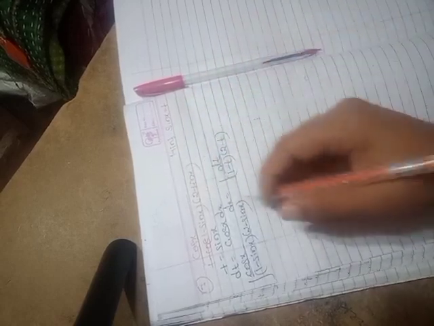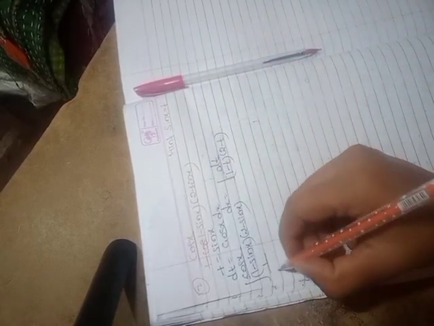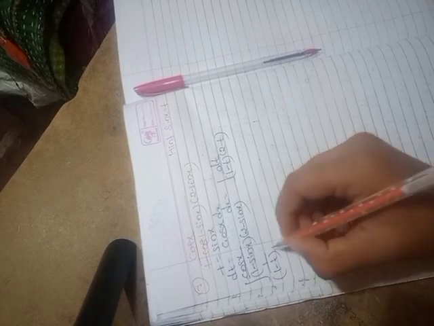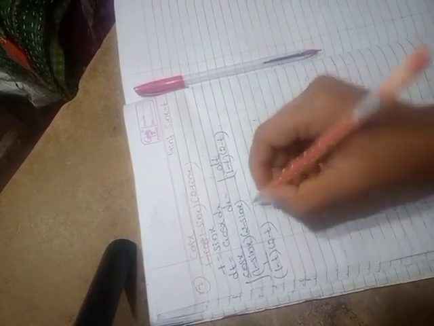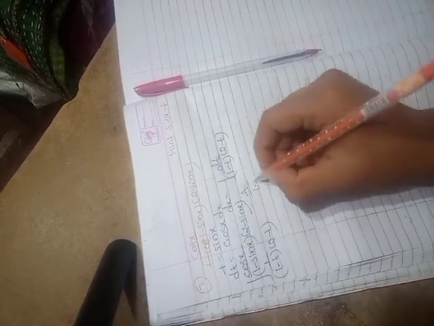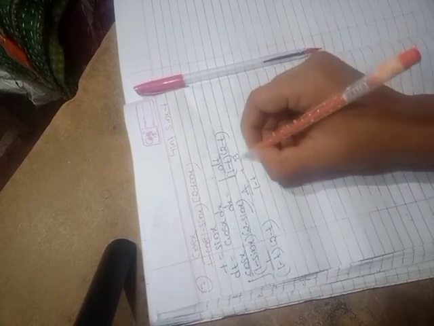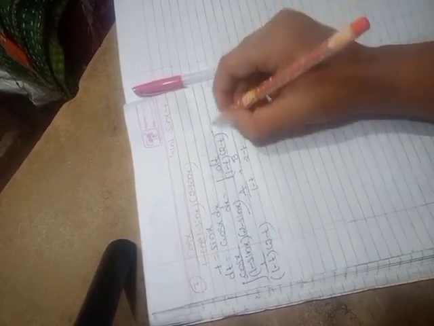Again by using partial fractions, 1 divided by 1 minus t into 2 minus t is equal to a divided by 1 minus t plus b divided by 2 minus t. So this is equation number 1.